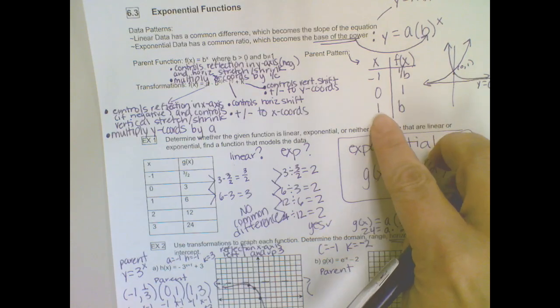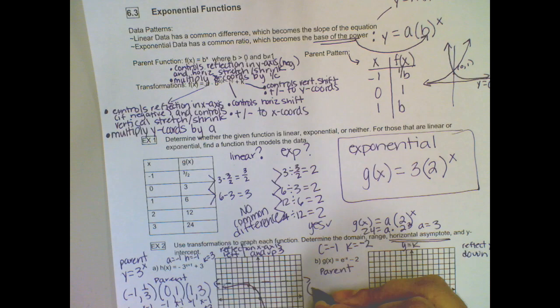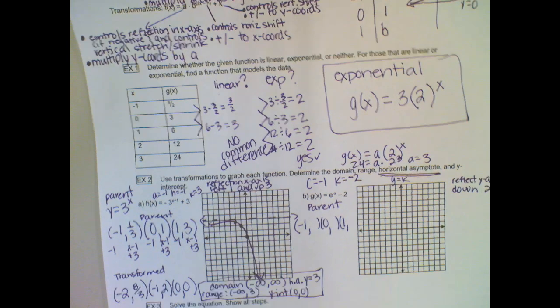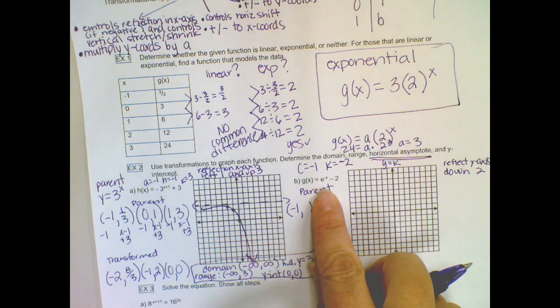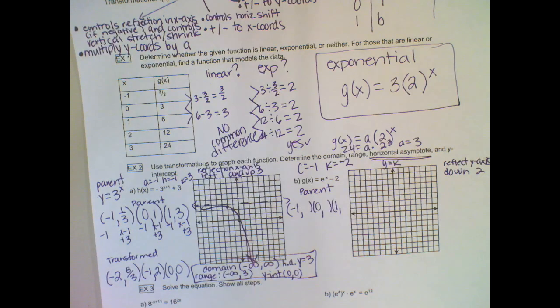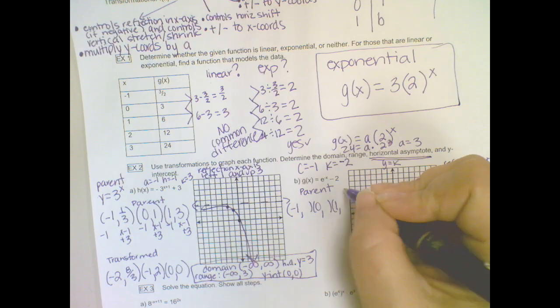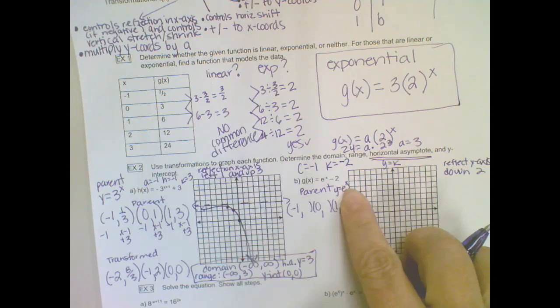These are my x's for the parent points. So -1, 0, 1. And again, worst comes to worst, if you forgot the parent pattern, plug those values into the equation, right? Which would be the parent equation, y equals e to the x. So you can plug them right in there.